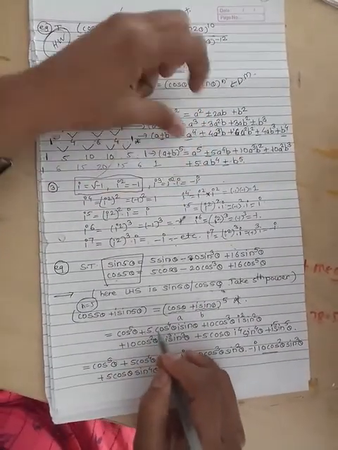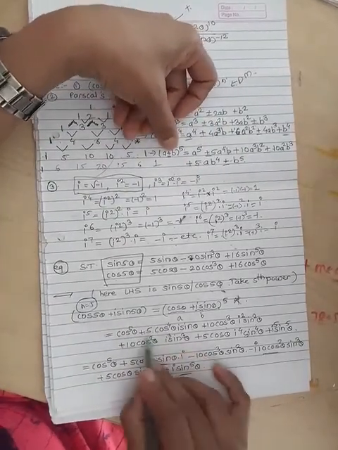So we used this formula and we get the terms.